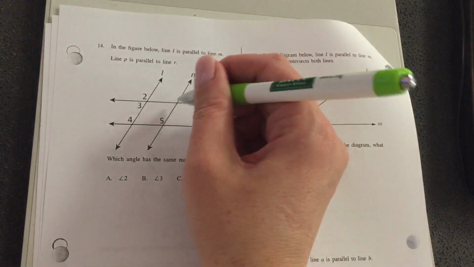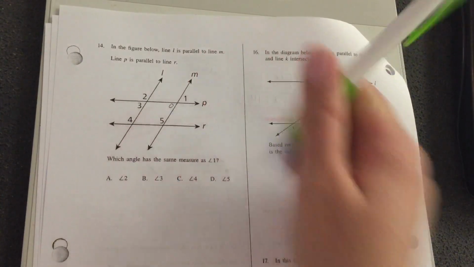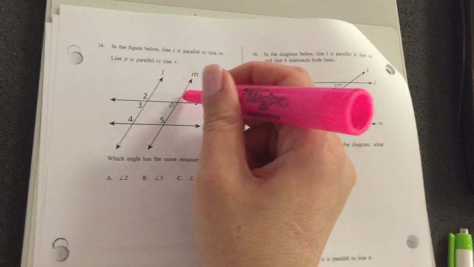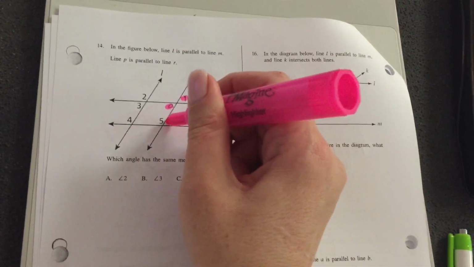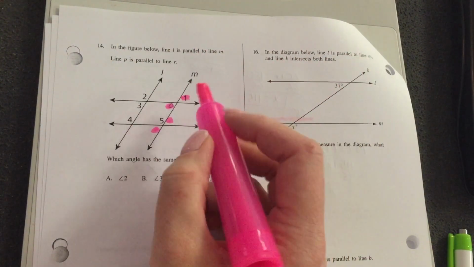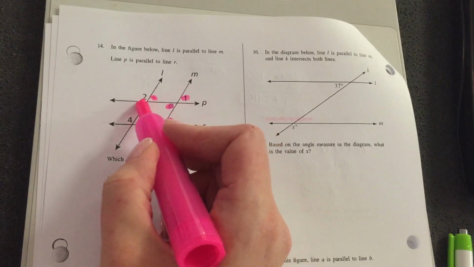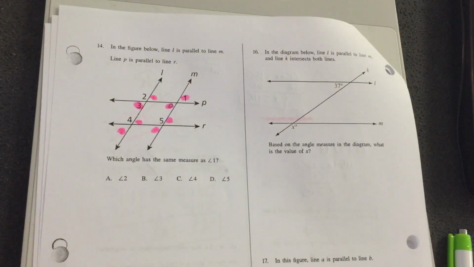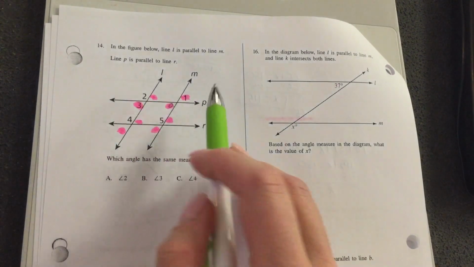Okay, so this and this. Okay, let's actually highlight here. So this angle, this angle, this angle, and that angle are congruent. Now, if these are parallel lines, this and this and this and this are congruent. Okay, because they're parallel.